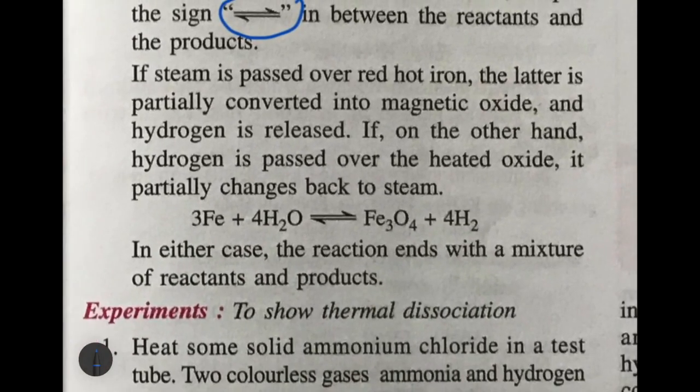Now, if steam is passed over red hot iron, means you have heated iron so that it has become red hot, now you will see that in the reaction, iron and steam turn into magnetic oxide. The red hot iron changes into magnetic oxide, that is tri-iron tetraoxide, Fe3O4, and 4 molecules of hydrogen will be given out.